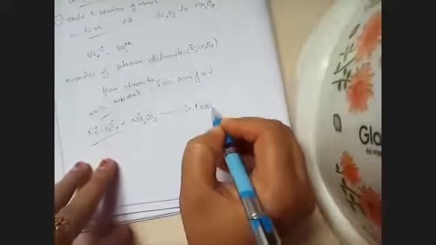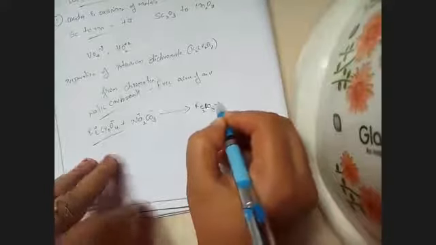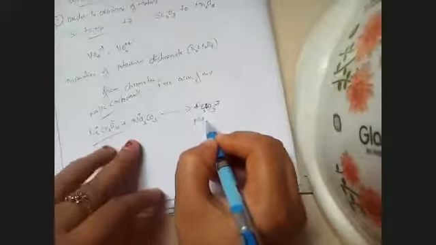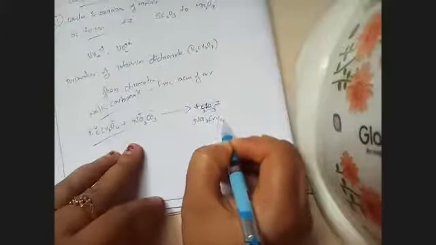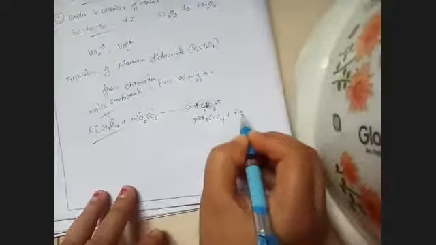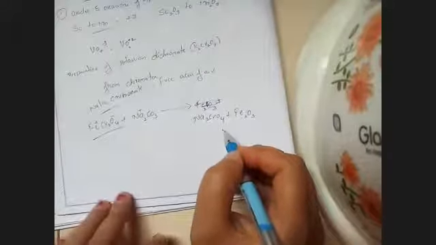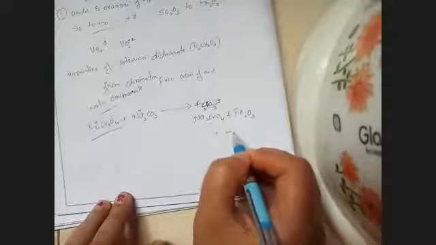Fe2CO3 or Fe2O3 you can write. Then the major product. First we'll write the major product. It becomes Na2CrO4. Na plus CrO4 combine to form Na2CrO4. So now let us write the remaining products. Iron is remaining, so Fe2O3, ferric oxide, plus carbon dioxide.